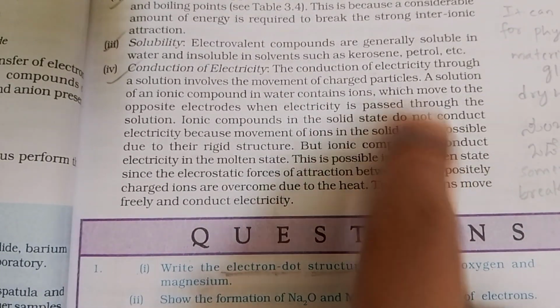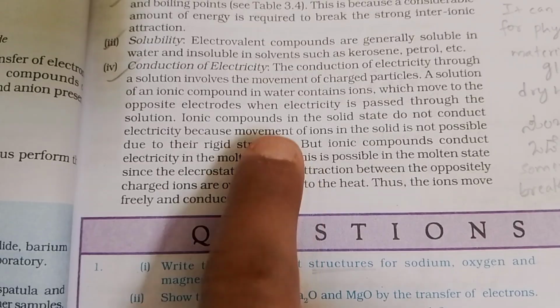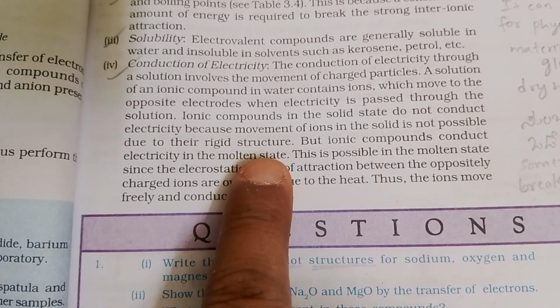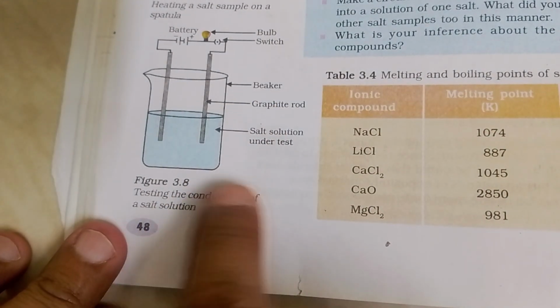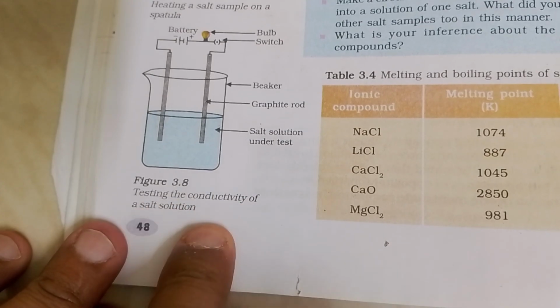Later we will discuss this topic completely. But in this video, let us perform an activity, testing the conductivity of a salt solution.